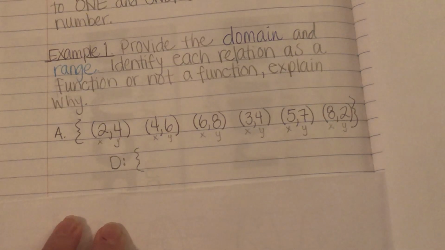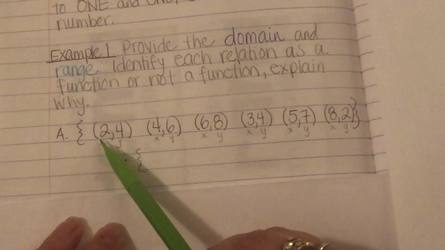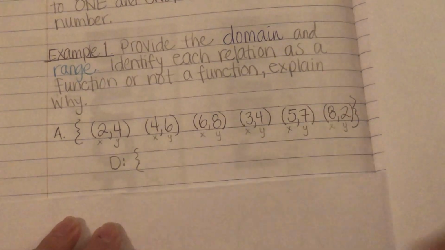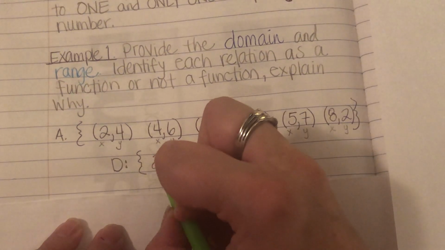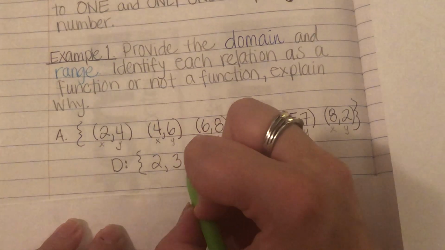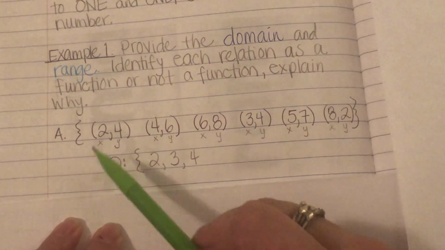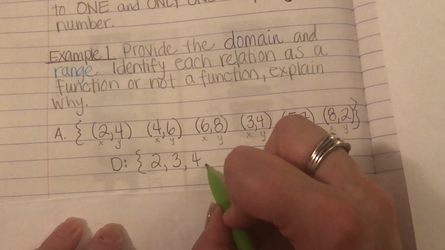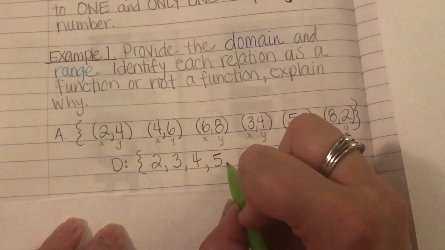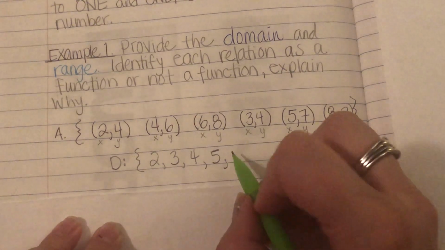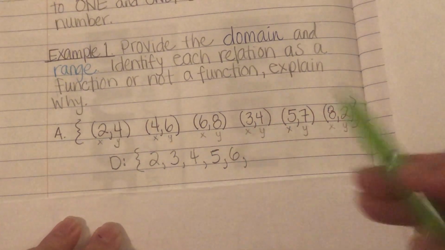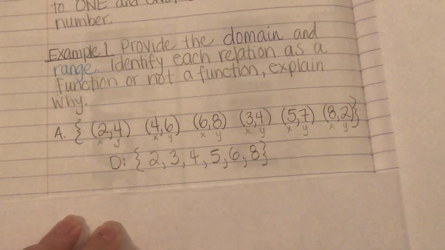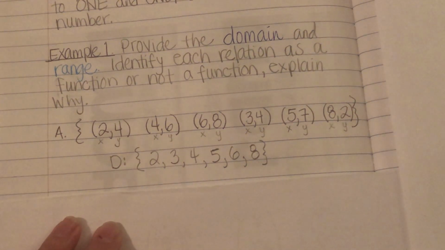I have to be careful because there's a 2 first, but then a 4, and there's a 3 over here. So I put 2, 3, 4. Is there a 5? Yes. Is there a 6? Yes. There's one more, 8. There's no 7, so I just skip it.